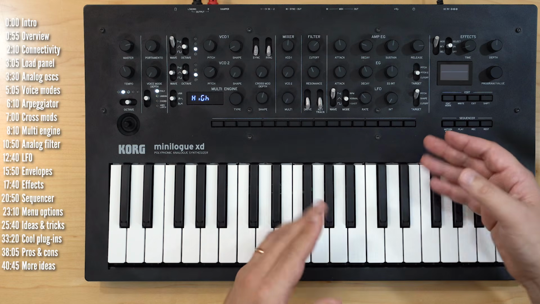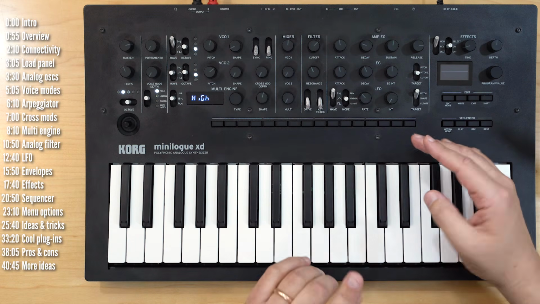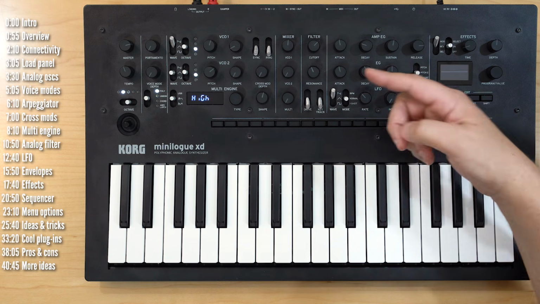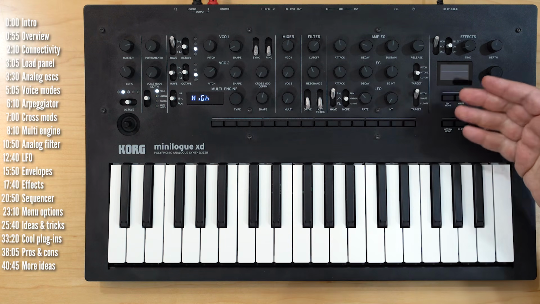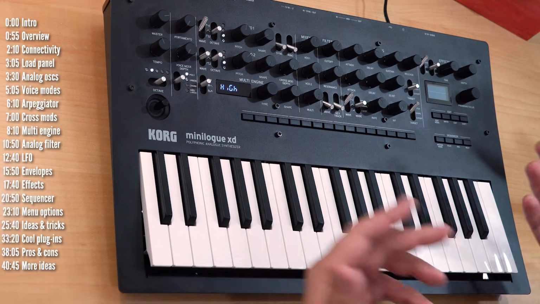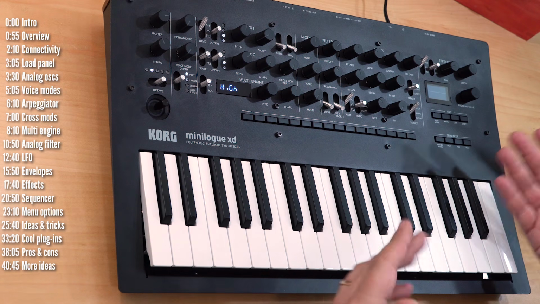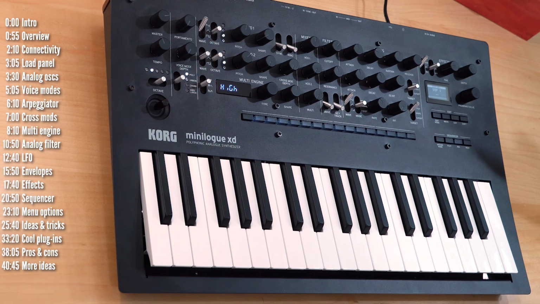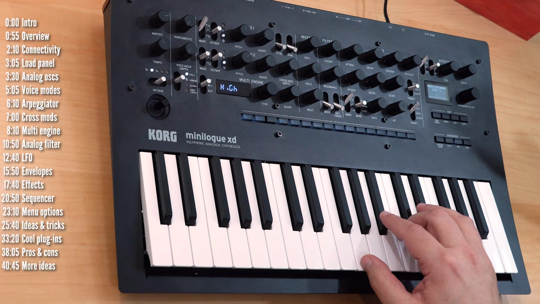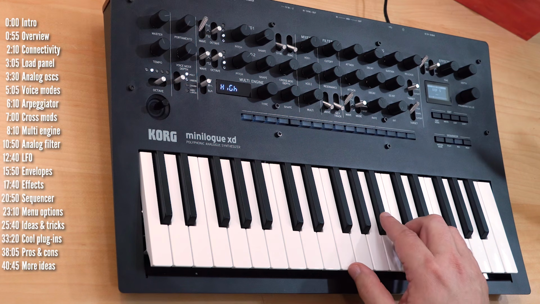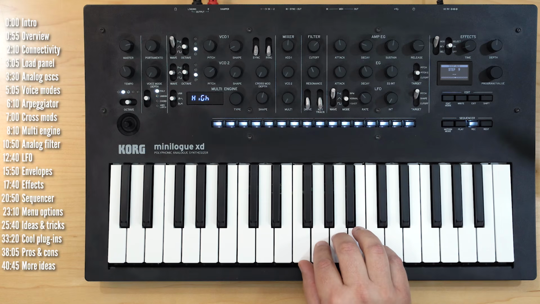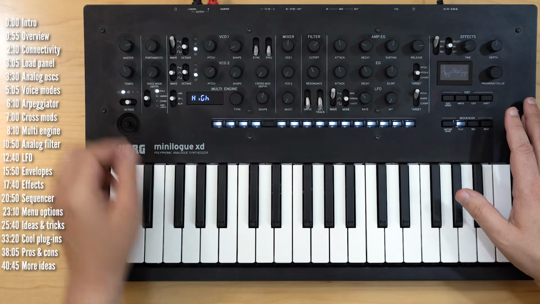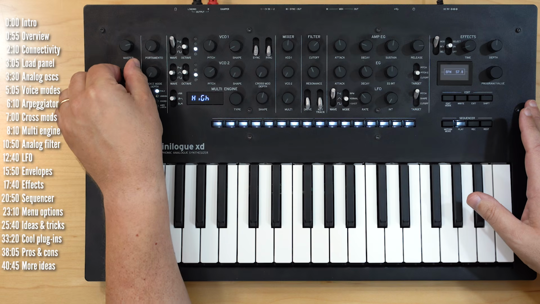Let's move on to the sequencer. The XD has a 16-step polyphonic sequencer with 4 parameter sequence or motion sequencing lanes. Polyphonic means that you can record between 0 to 4 notes per step. Just hit record, and then I can, let's say, do this. And I've recorded a polyphonic sequence.